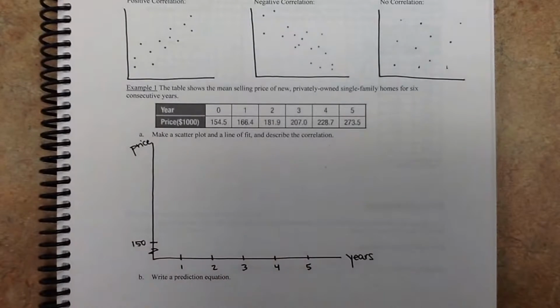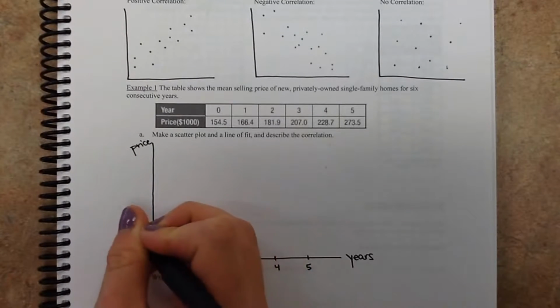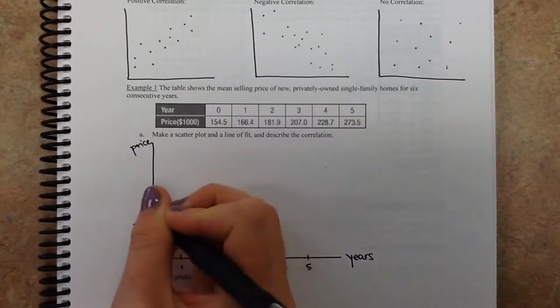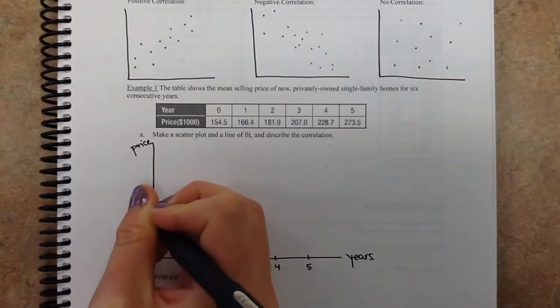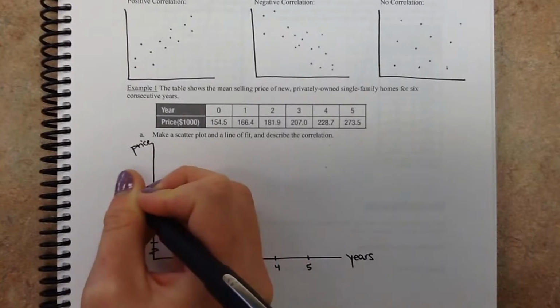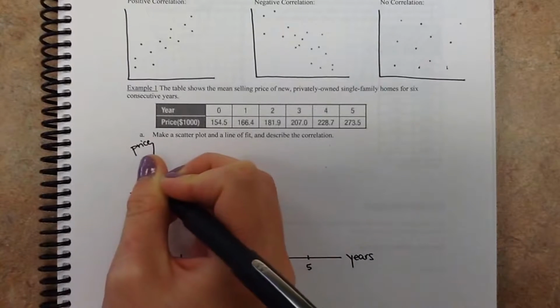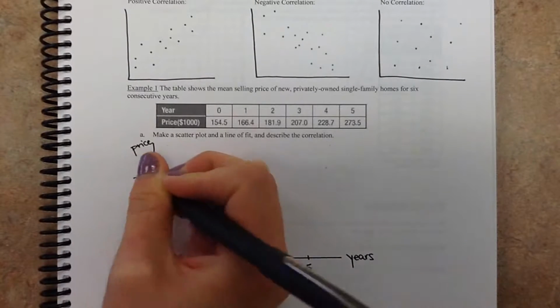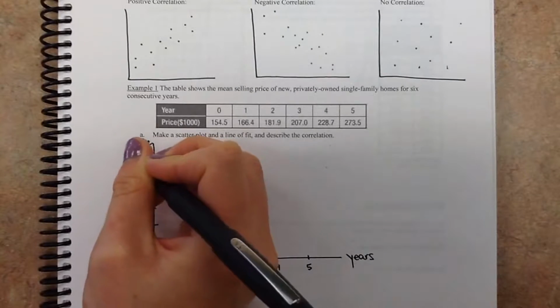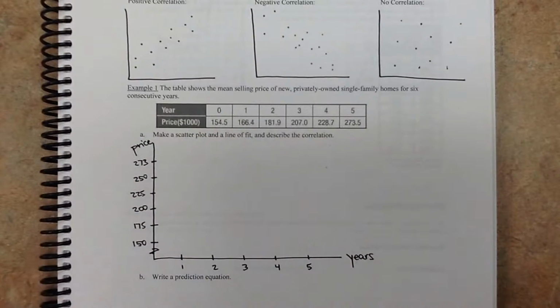So this is 150,000, 175,000, 200,000, 225, 250, and 275. So again, make sure that these are equally spaced so that we can see the pattern if there is one. Okay, next we're going to plot these points.